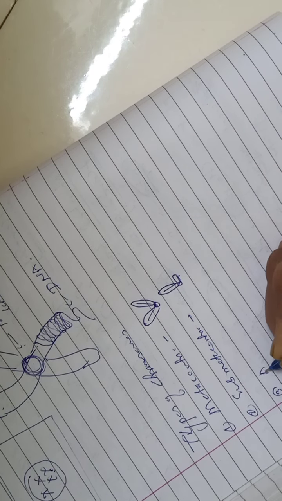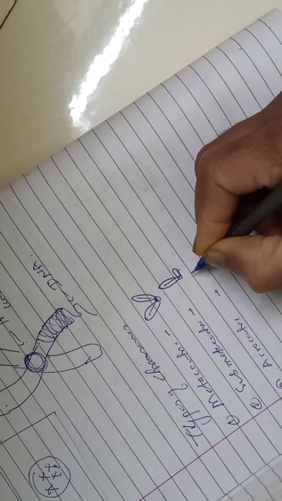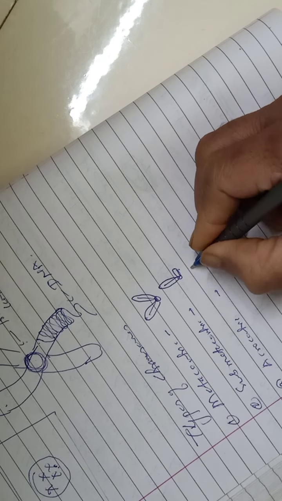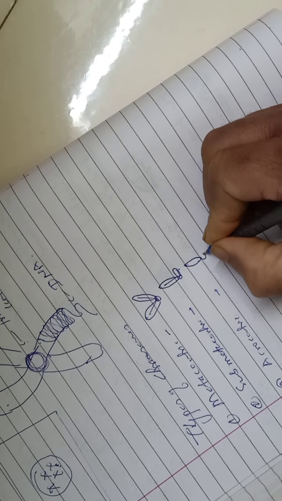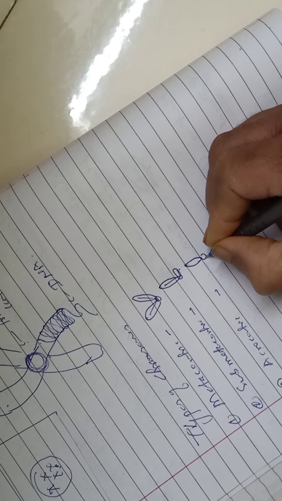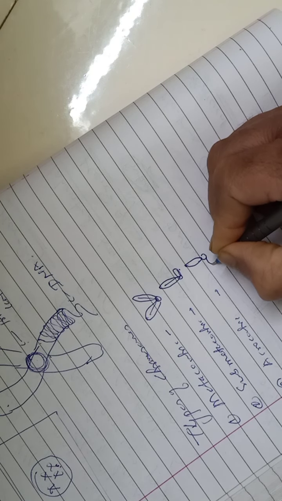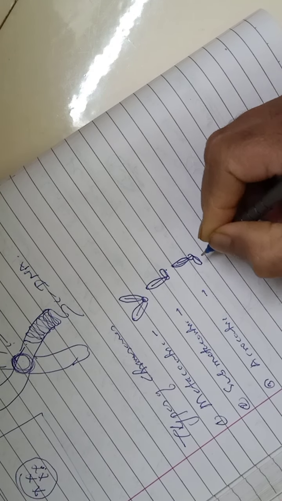The third one is acrocentric. Here one arm is smaller and one arm is bigger. The centromere is near one end and it looks like the English letter J.